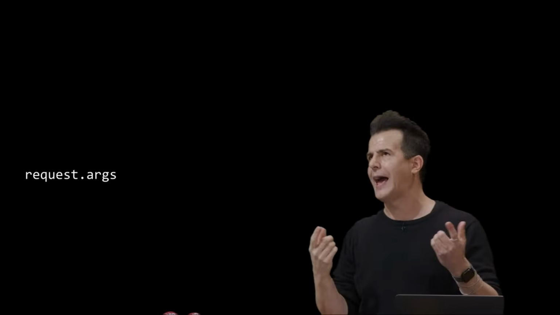So I don't have to figure out how to find the thing after the question mark. I don't have to worry about parsing the ampersands. Flask does all of that for me and just hands me anything after the URL in a Python dictionary instead.